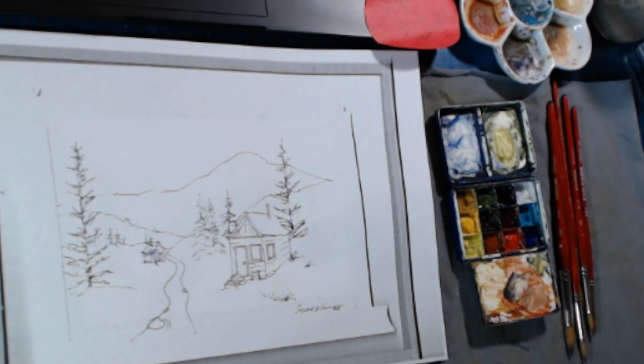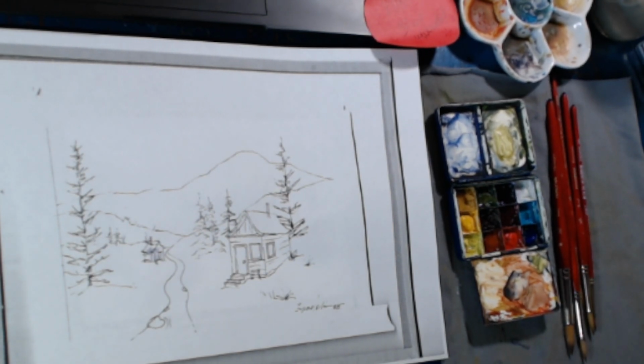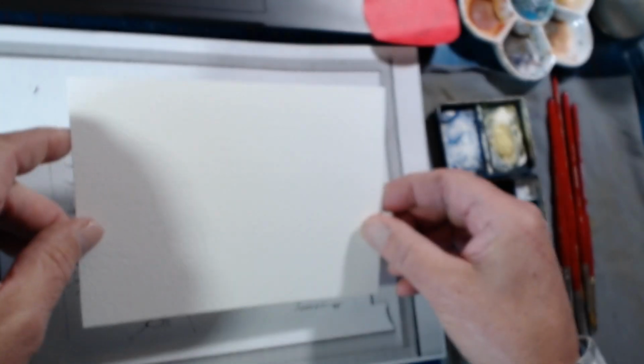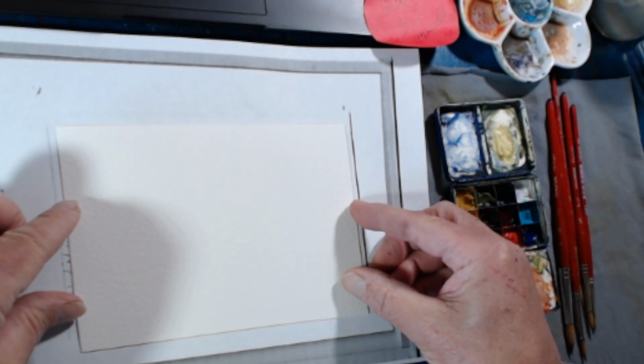Let me see if I have, I'm looking for, maybe I don't have one. I would have thought that I did have a piece of 5 by 7 here somewhere to give you an outline of what it actually looks like.